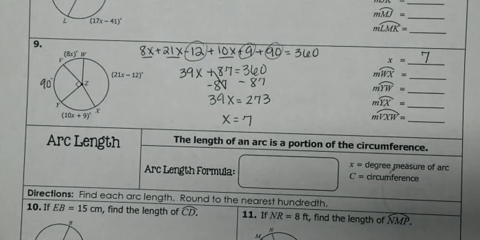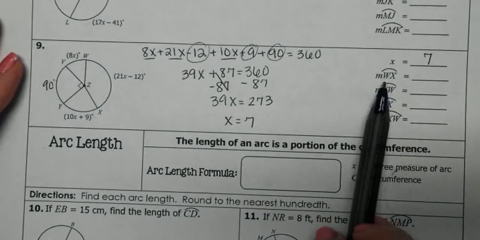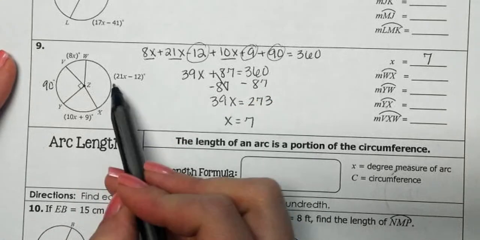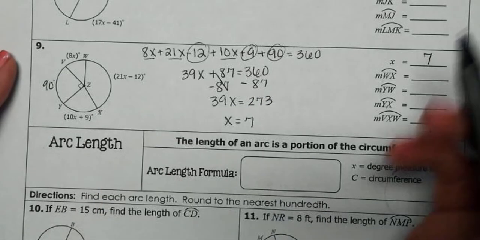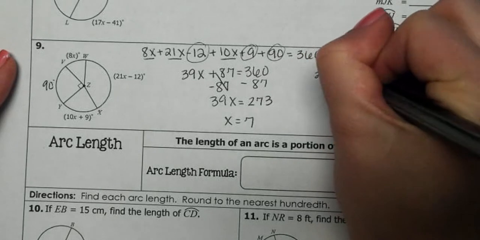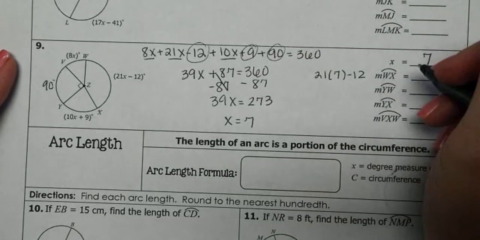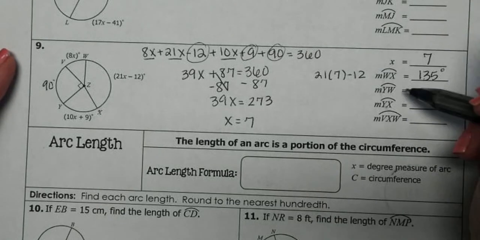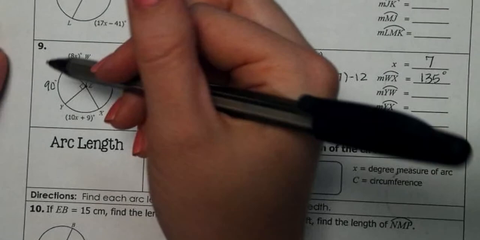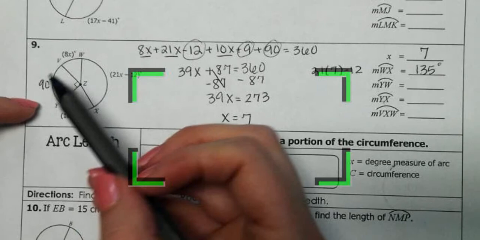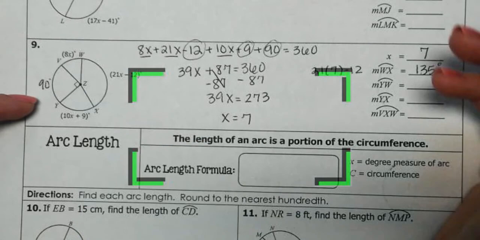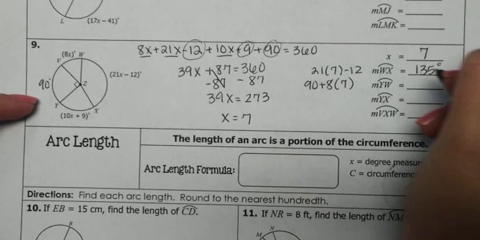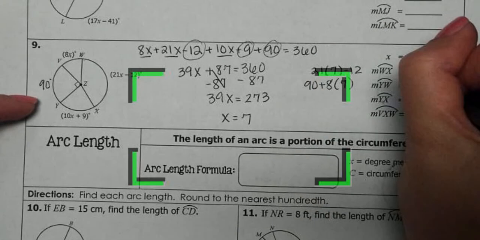So let's plug it in for our arcs. For arc WX, so from W to X, you can plug it into this equation. So 21 times 7 minus 12. That should give you 135 degrees. Now it wants YW. So from Y to W would include the 90 and the 8x. So I'm going to take 90 plus 8 times our x, which was 7. And that's going to give me 146 degrees.